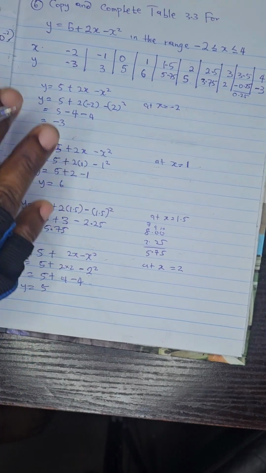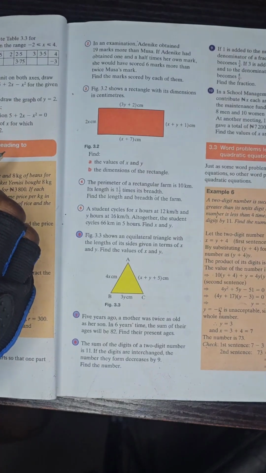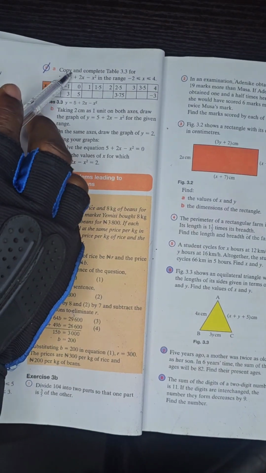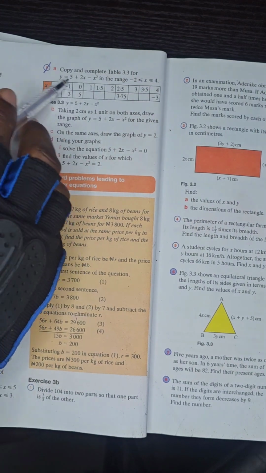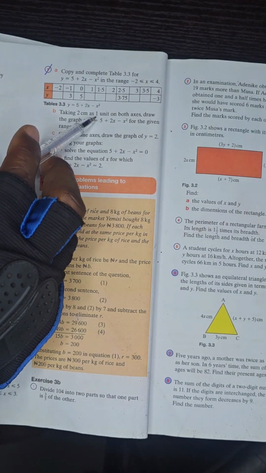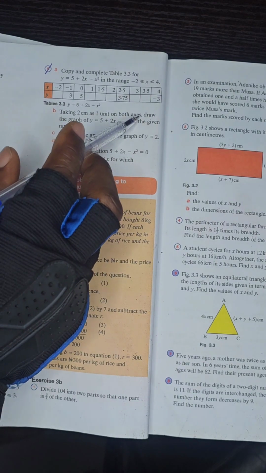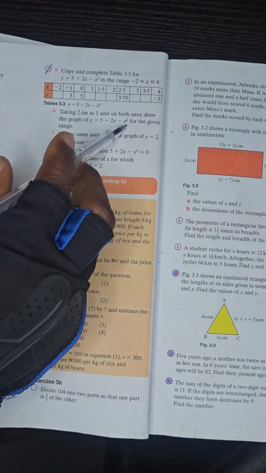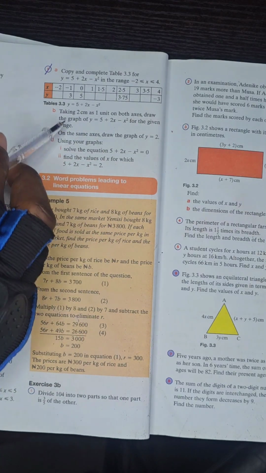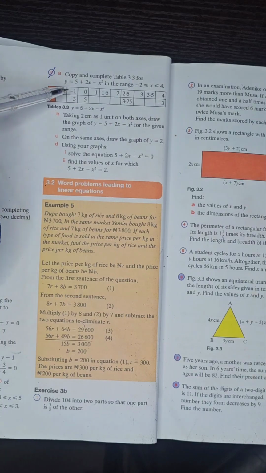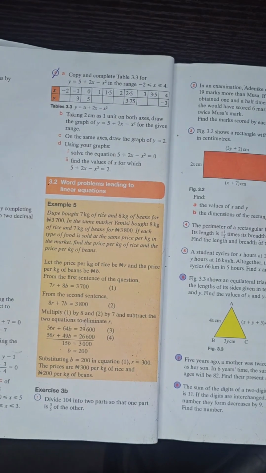So that's for the first question that we are asked. The first question says copy and complete the table. We've solved for this. Let's go for the second question. The second question says, taking 2 cm as 1 unit on both axes, draw the graph of this for the given range. So the same thing we did in the last class. They're telling us to take 2 cm for one unit on the axes and draw this graph. So we'll do that.